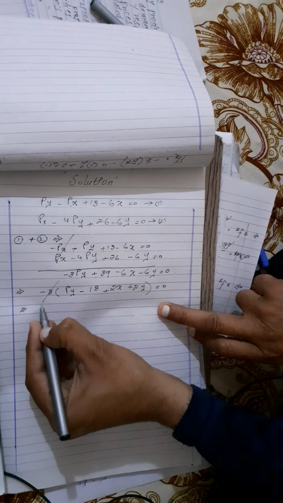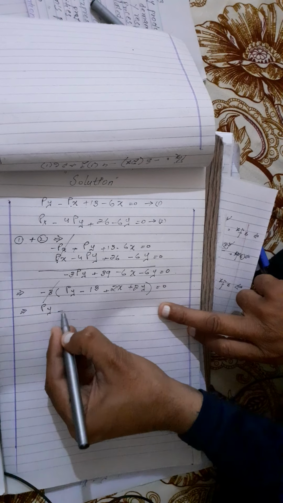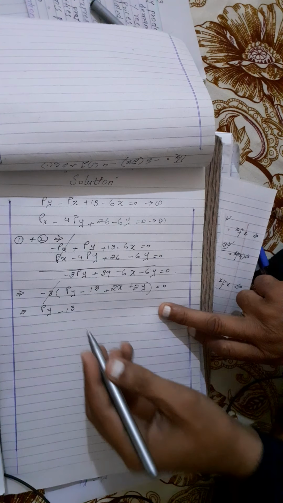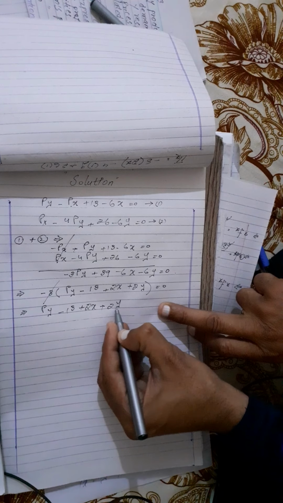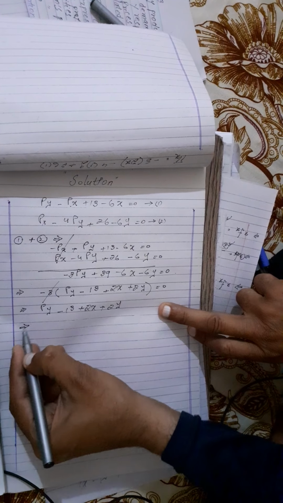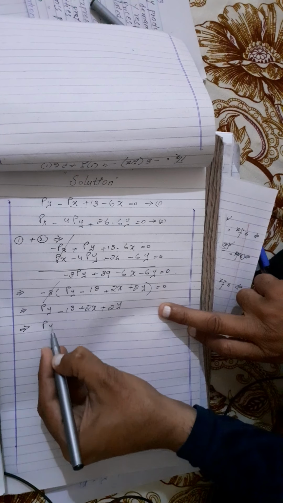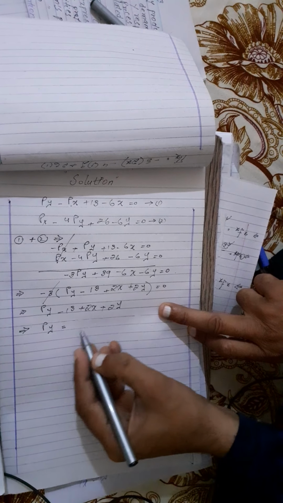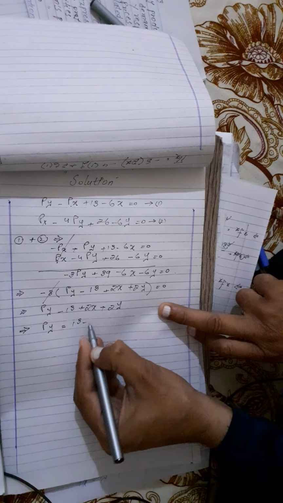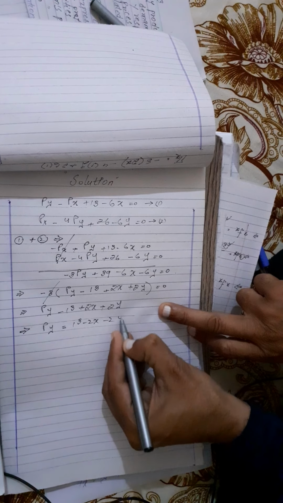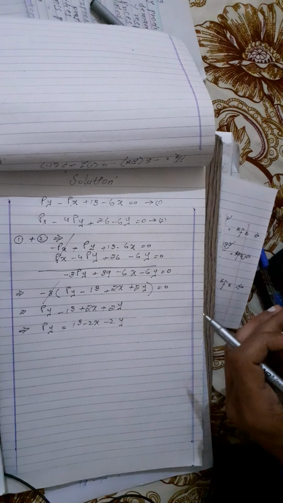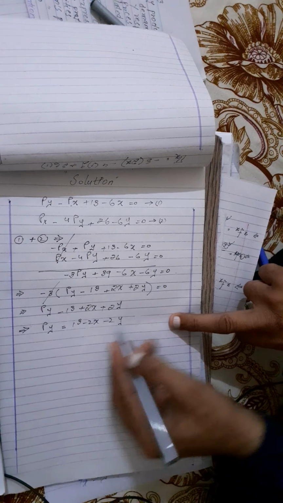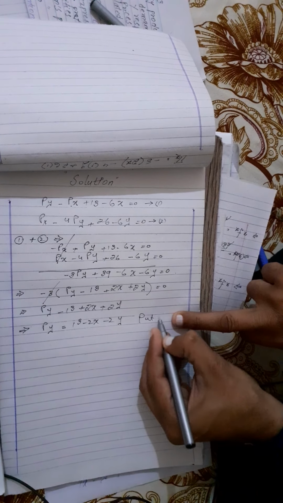This implies that Py minus 13 plus 2x plus 2y equals 0. This implies that Py equals 13 minus 2x minus 2y. Now we will put this Py in the first equation. So put in 1.